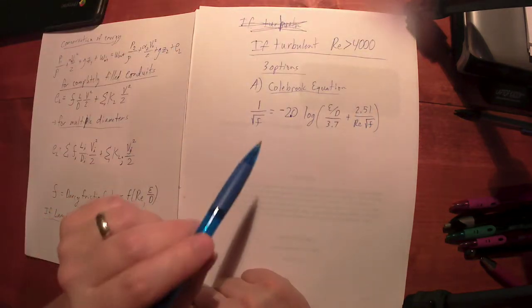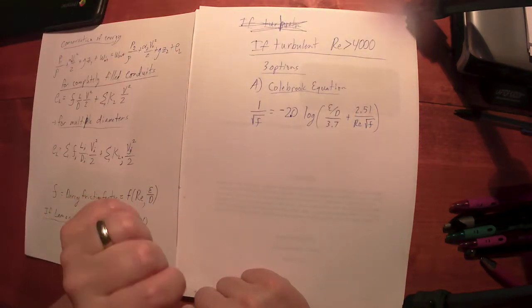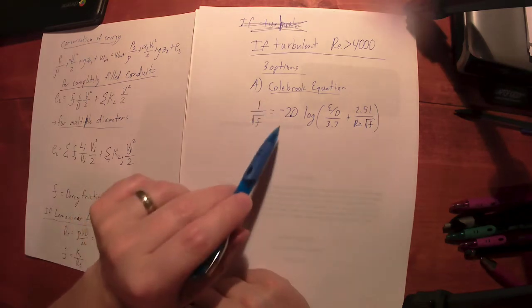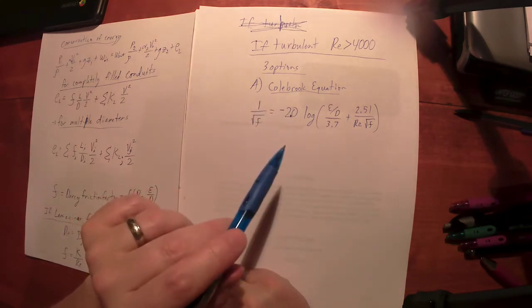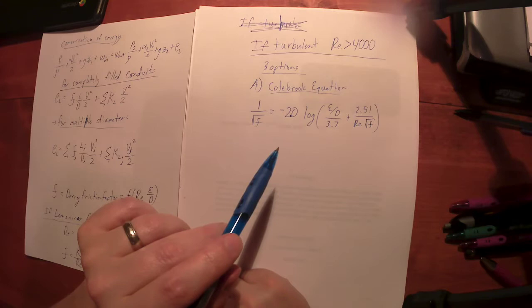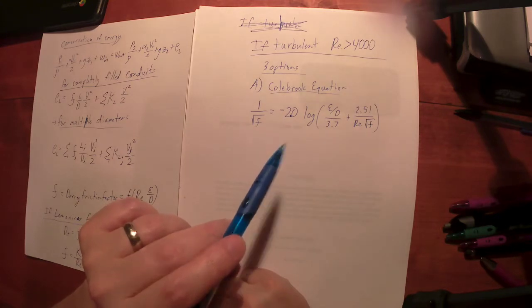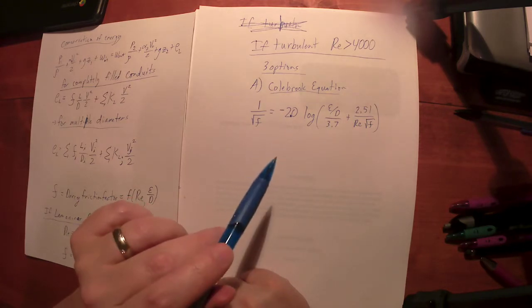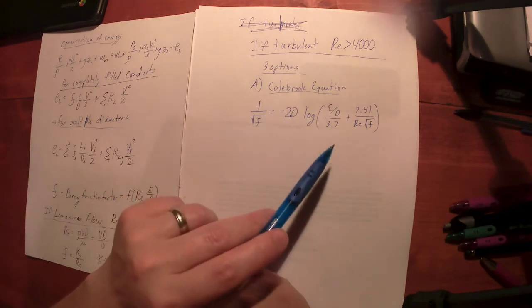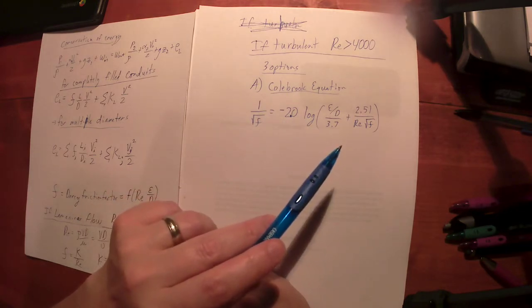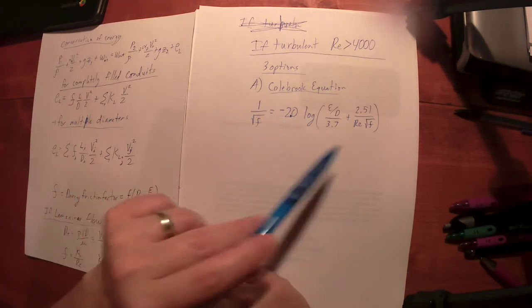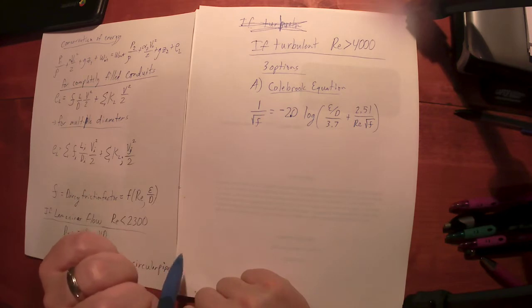Now what I was saying earlier is, again, unless you have mathematically gone through this equation and used it, don't try to do this the first time on the exam. This is not for beginners. Notice you cannot solve for f. Let me repeat that. You can't solve this for f. You have to iterate this.